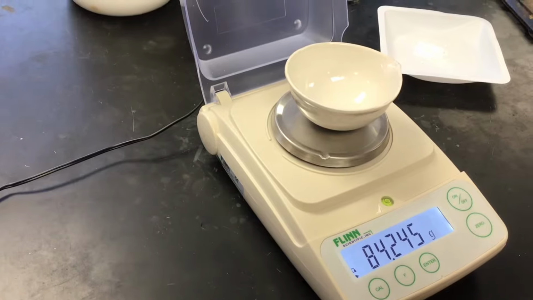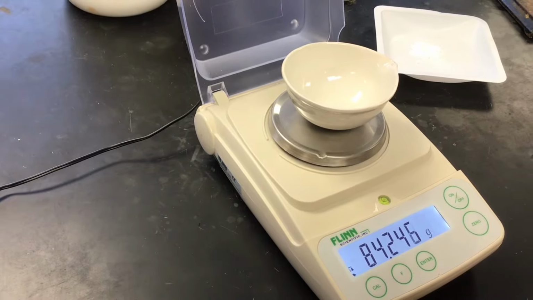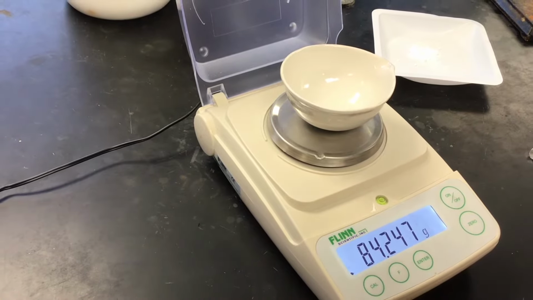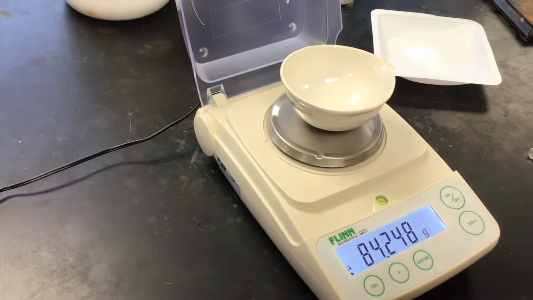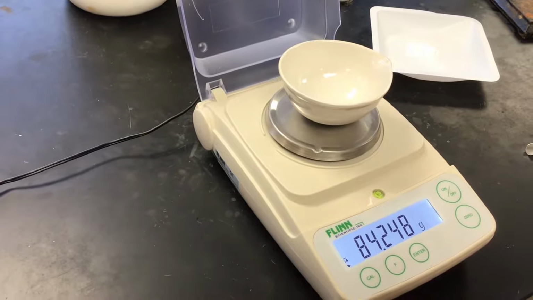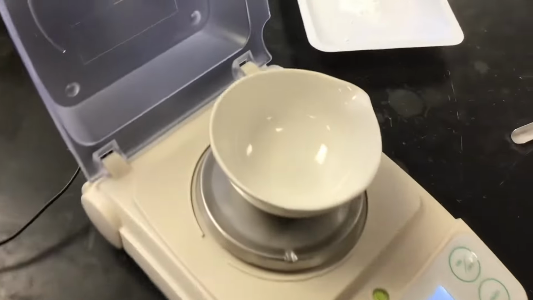Just when I think, okay, we're done. 84.248. We're going to stay with that. I think that's pretty close. Okay, so that's the mass of the empty evaporating dish.